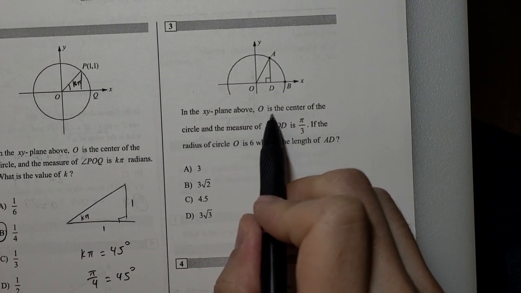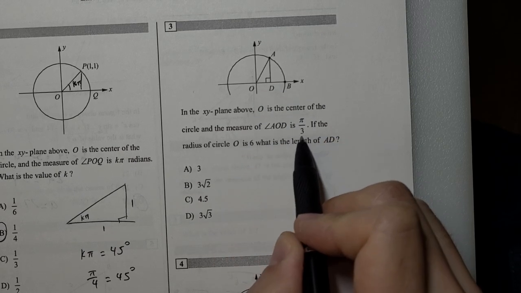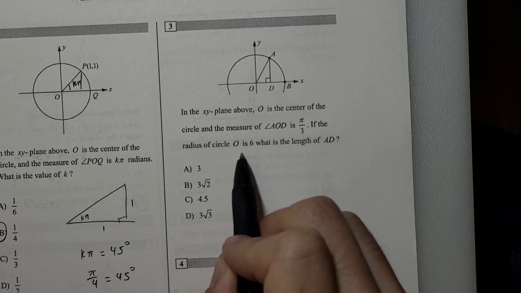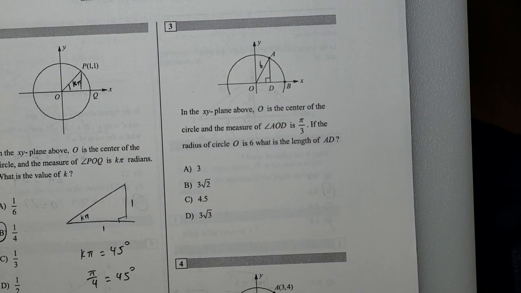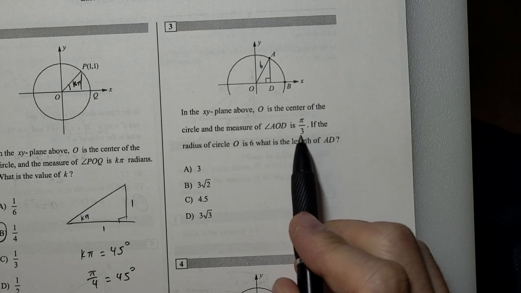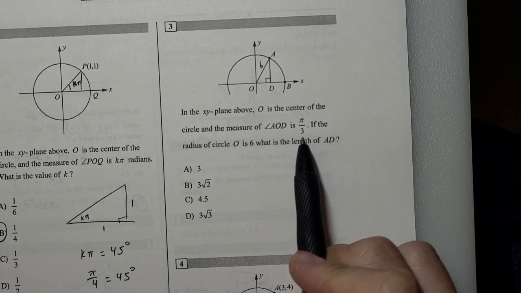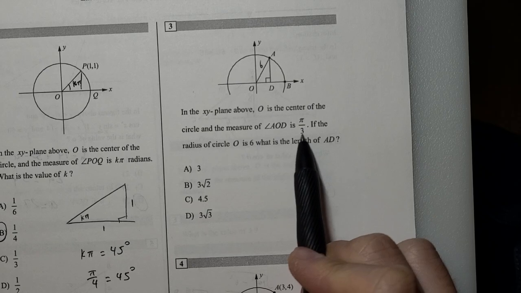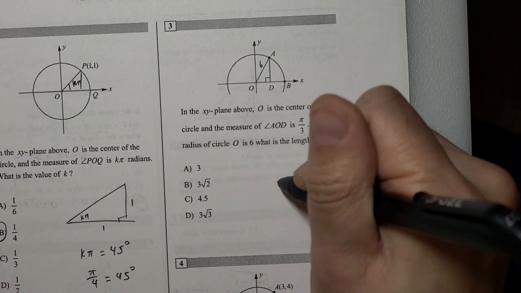In the xy plane above, O is the center of the circle. The measure of AOD is pi over 3. The radius of the circle O is 6. This is 6, okay? And this angle was, we said, pi over 3, which in degrees is how much? You should be able to convert this one quickly. It is 60 degrees. What's the length of AD? Well, can't we use special triangles?